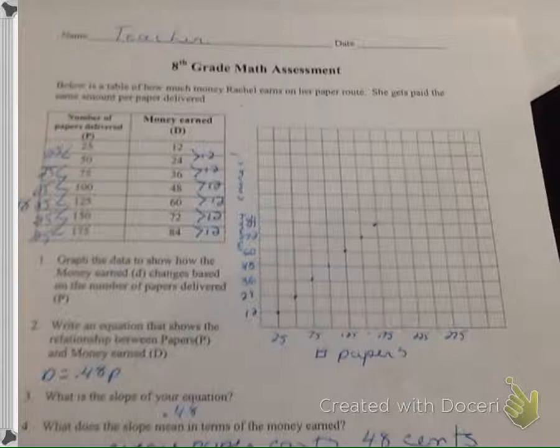Okay, so then when you do change in y, that's these carets divided by change in x. Then you're going to do 12 divided by 25, and that should come out to be 0.48. So the equation is D dollars are equal to 0.48 times P, number of papers.